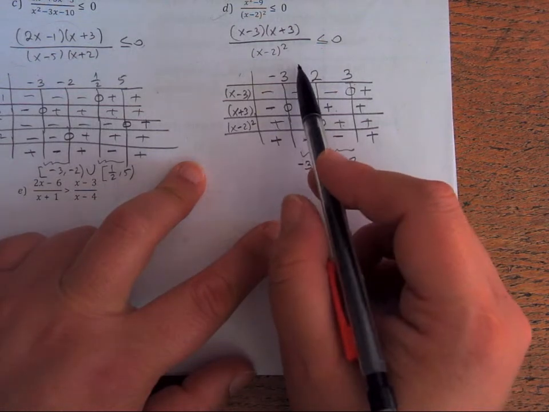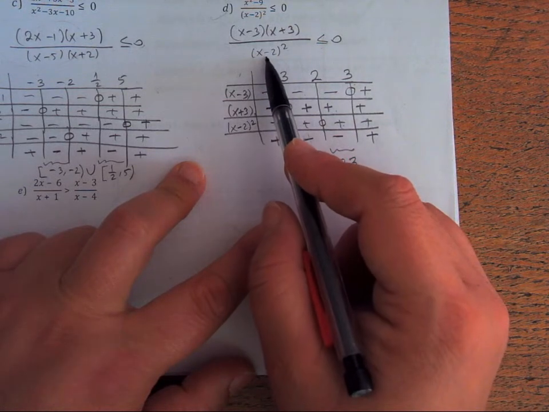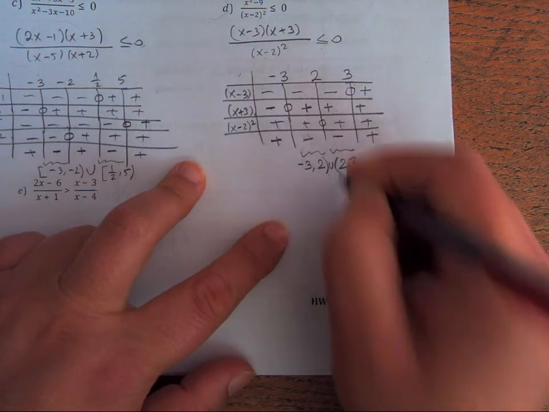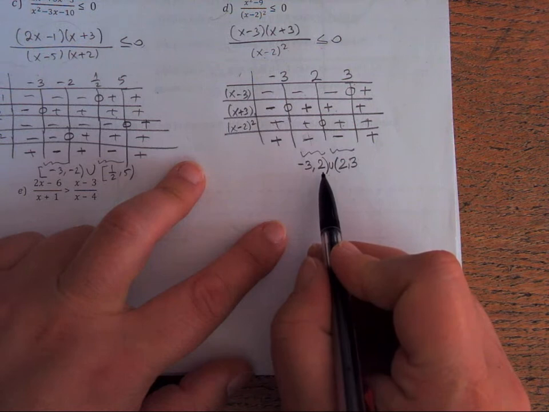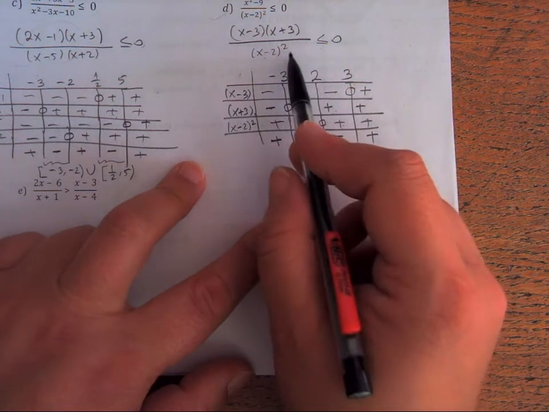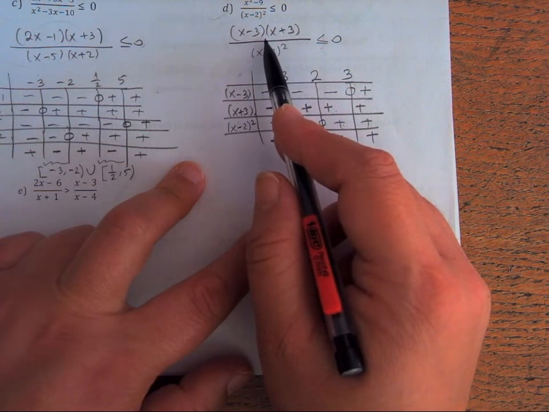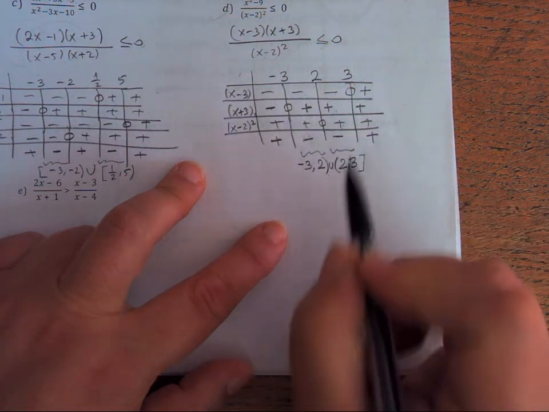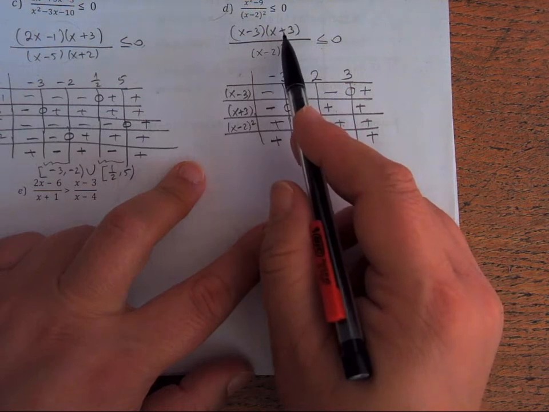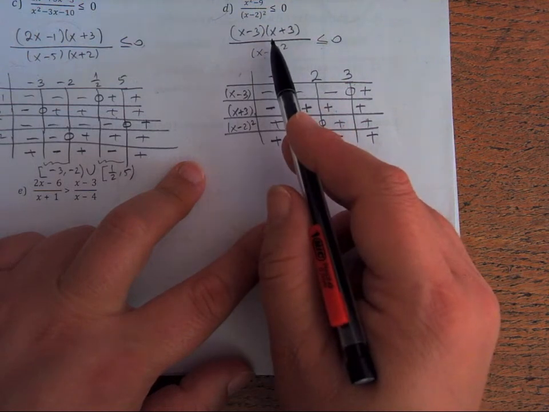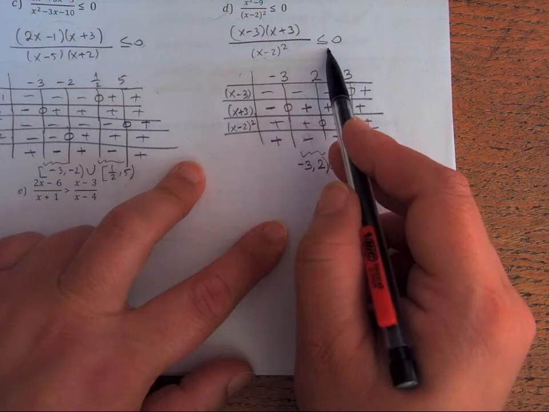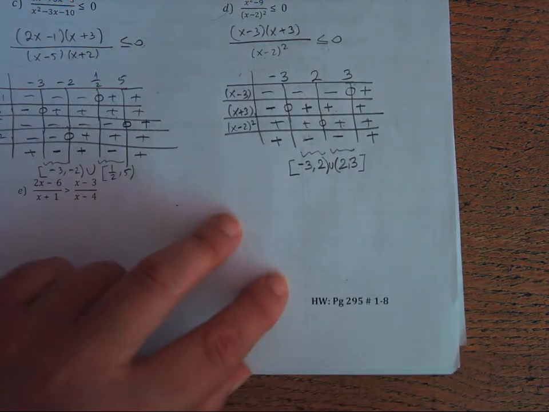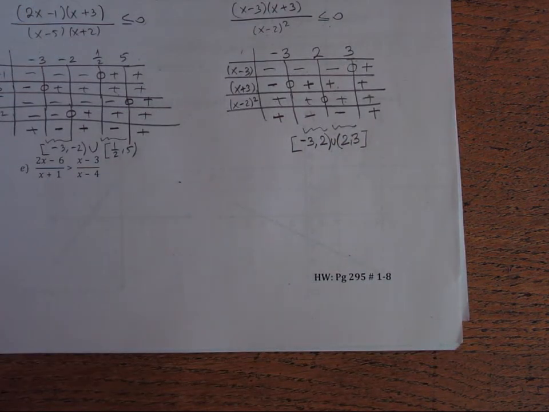Now look at the restriction. The restriction is 2, so 2 cannot be taken. So we use a round bracket, and 3 is okay because 3 makes the numerator 0, or the whole rational expression 0. That can be taken. And negative 3 is the same thing. It makes the numerator 0. So 0 over a number gives you 0, and 0 is acceptable because it is less than or equal to 0. So we use square brackets for 3 and negative 3.